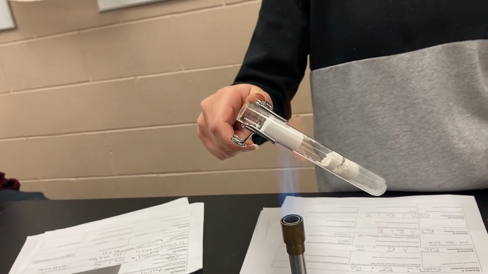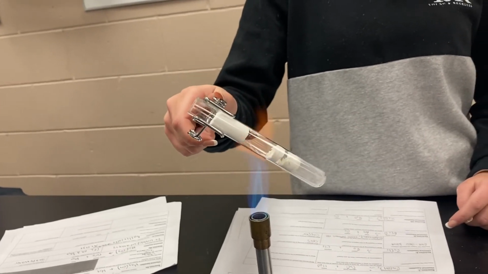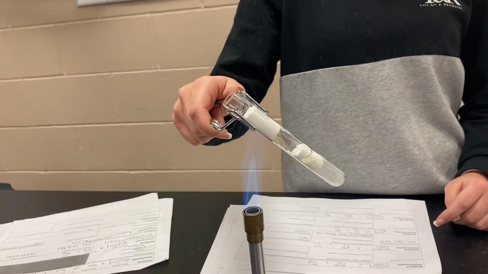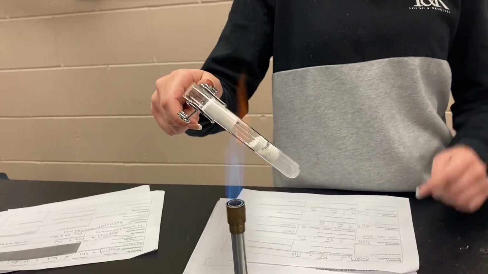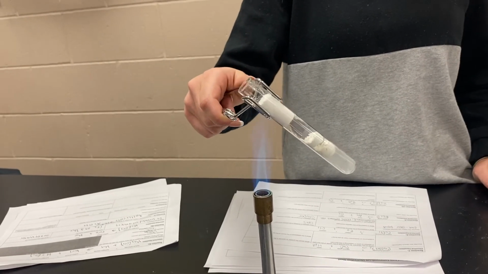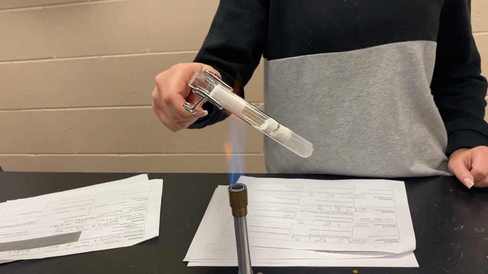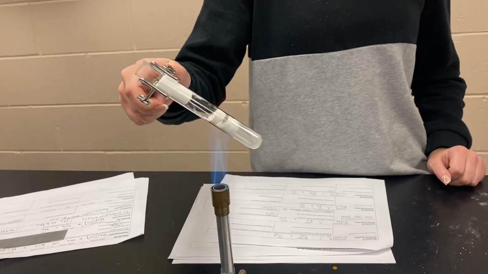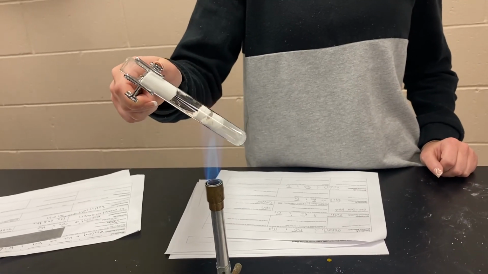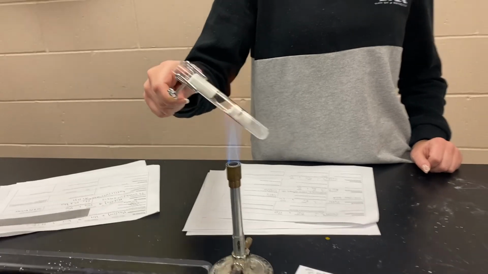Another thing is this reaction requires constant heat in order for it to take place. It will not take place unless we have added constant heat. So there's a question for you to answer on whether this is exothermic or endothermic, and that should give you a clue as to what that answer should be.